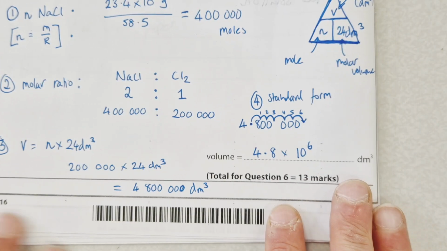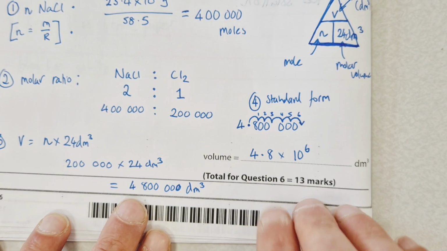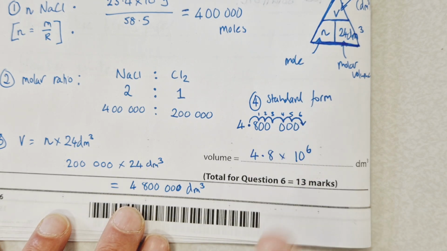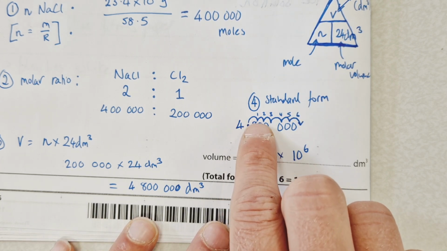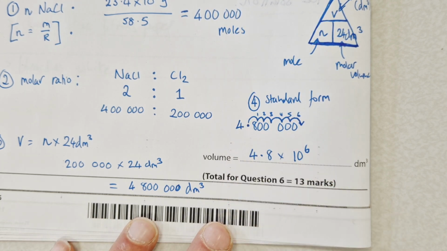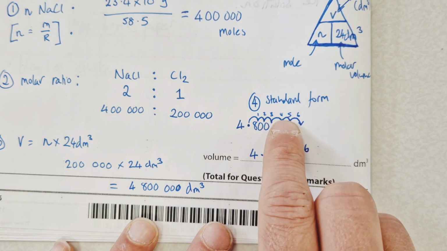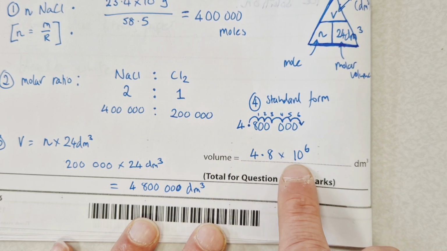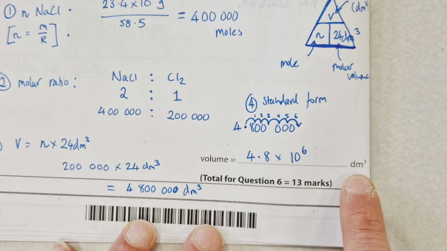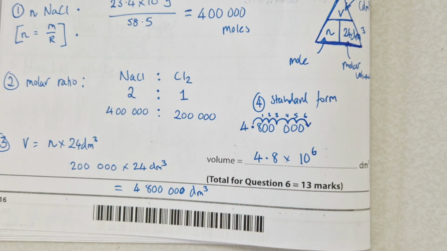Now we're being asked to present that in standard form rather than as a numerical value. To convert it into standard form, we think about where we're going to place the decimal point and how many places we need to move. For every single movement of the decimal place, it's a tenfold increase. So that'd be 10, 100, 1,000, 10,000, 100,000, million. So in standard form, we present that number as 4.8 times 10 to the 6 decimetres cubed of volume, and that completes that rather chunky calculation question.